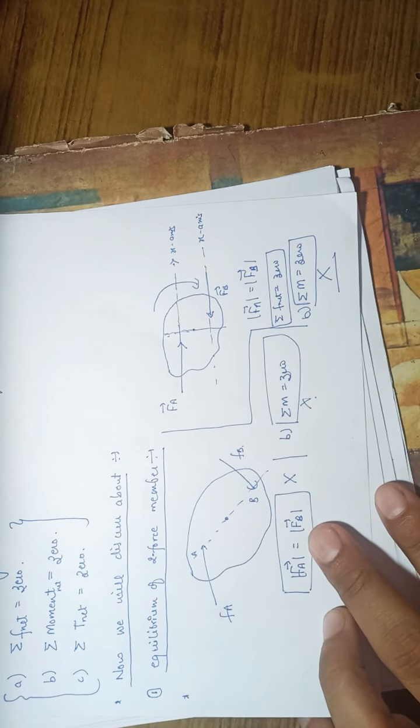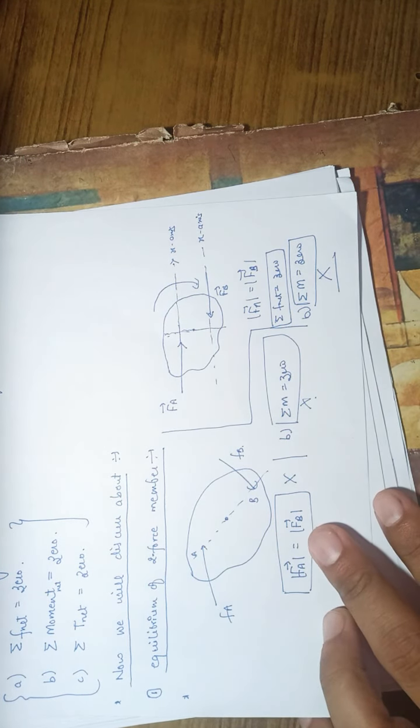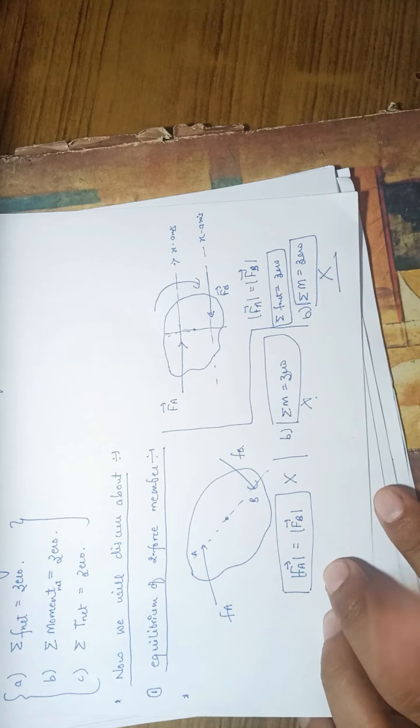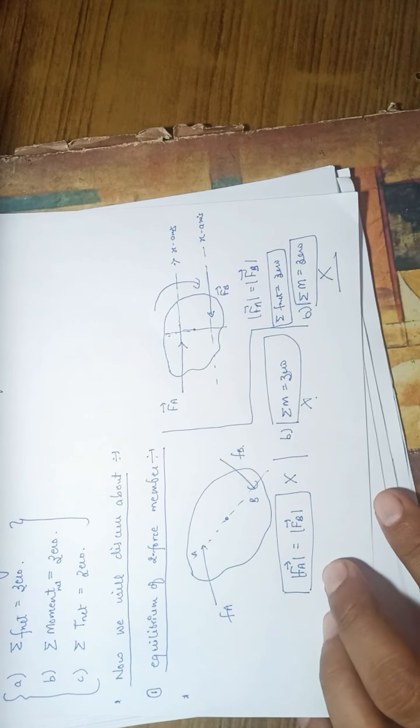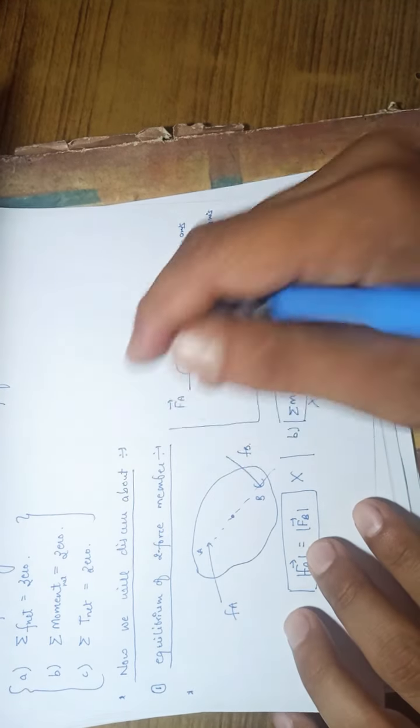Are you getting what I'm trying to say? What I'm trying to say is, if a body has to be under static equilibrium, then these three conditions have to be fulfilled anyhow. The first condition is that the magnitude of the forces FA is equal to FB. Secondly, the net moment generated in the body has to be 0. The third, that the net torque generated in the body has to be 0.